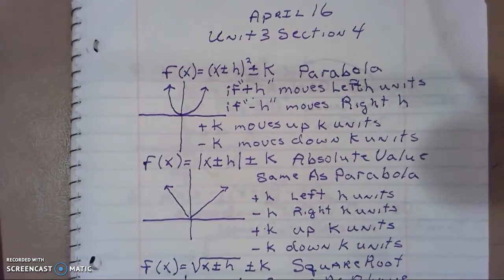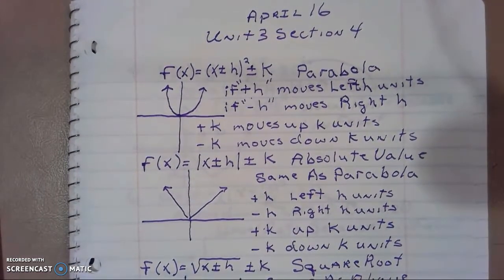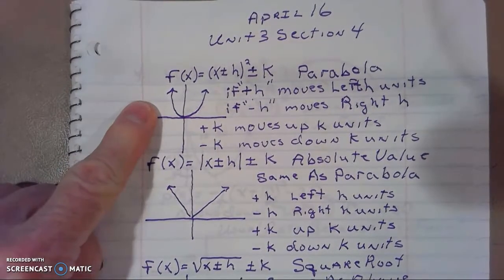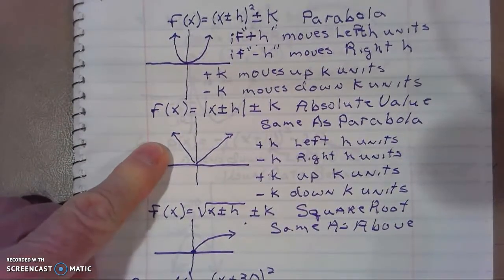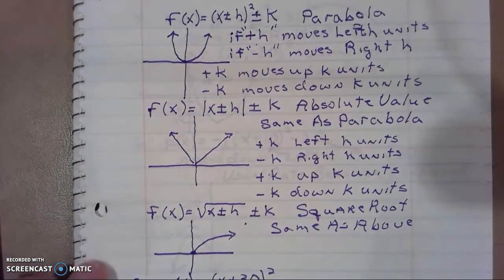This is Unit 3, Section 4. This is about the translation of moving like a parabola. I have a general parabola shown here, a general absolute value shown here, and a square root graph.